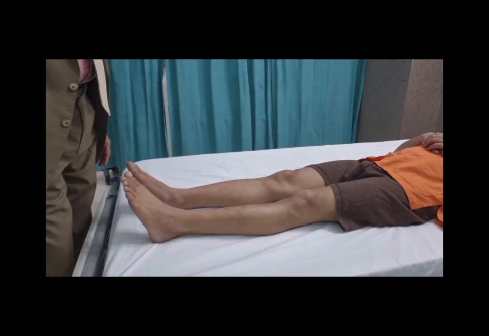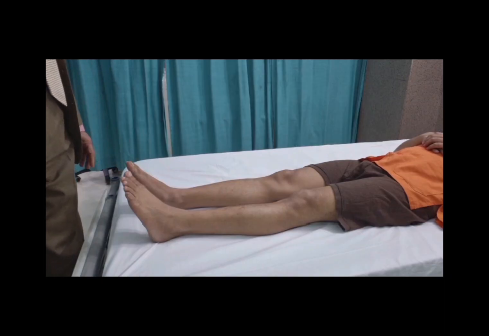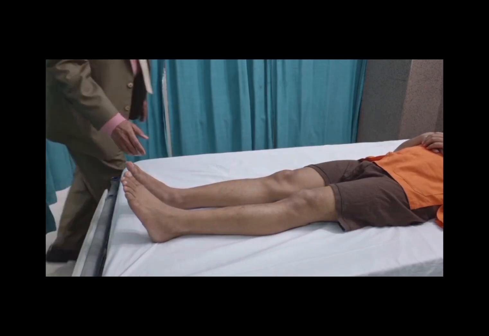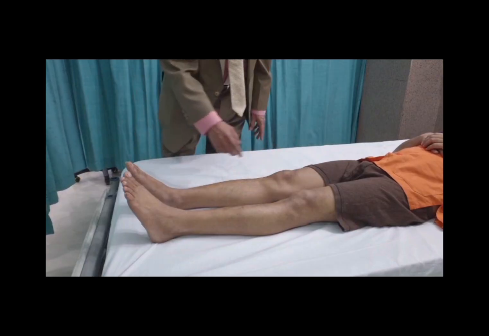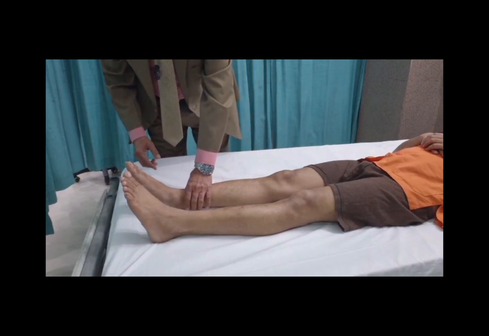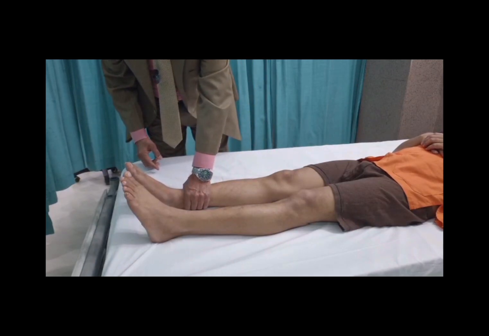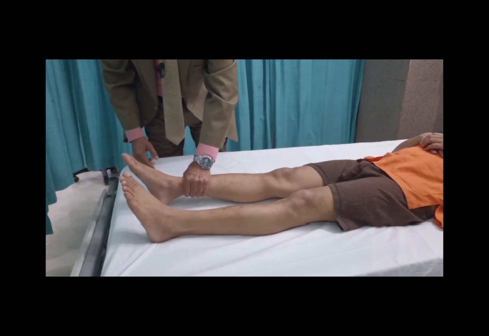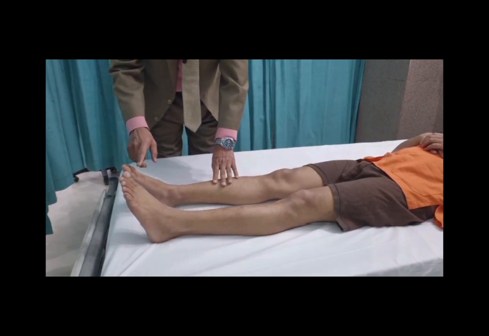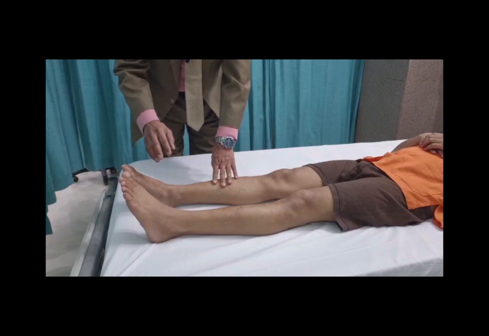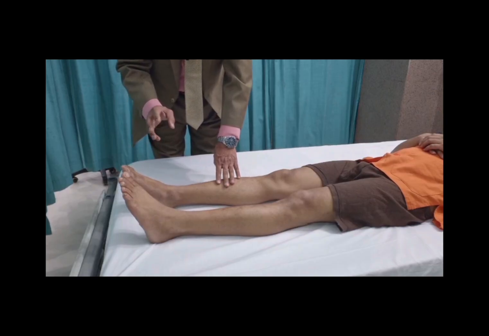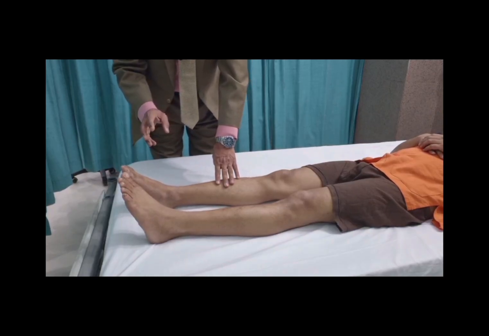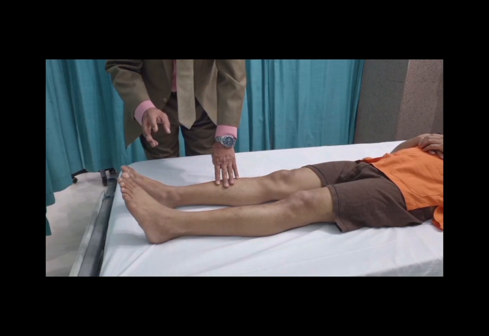Then we come to the tone. The tone in the lower limbs is checked at two points. One is over the ankles and second is over the knee joint. Over the ankles, hold the lower part of the leg, shake it gently and see the movement of the foot, whether it freely moves to either side or there is some resistance. If there is no resistance and it moves freely, then you will say that the tone is normal.